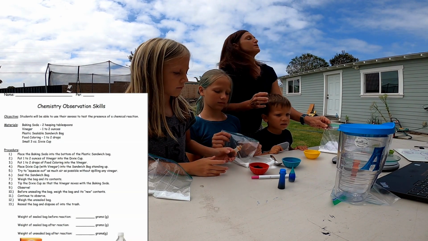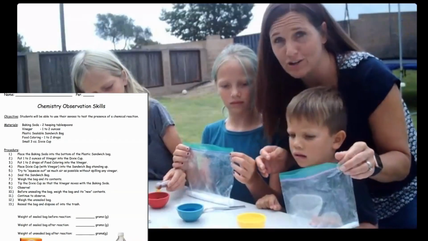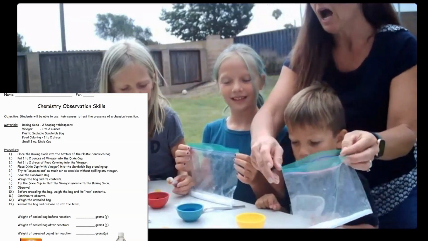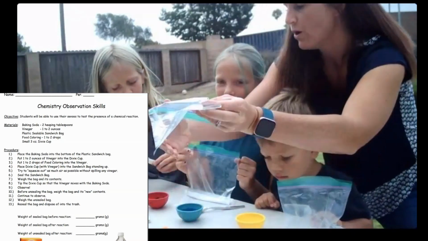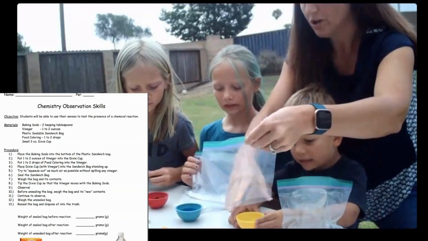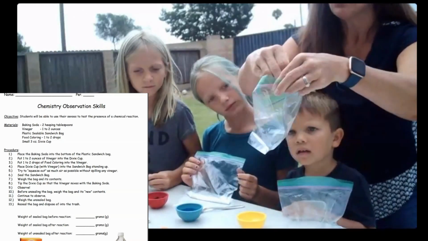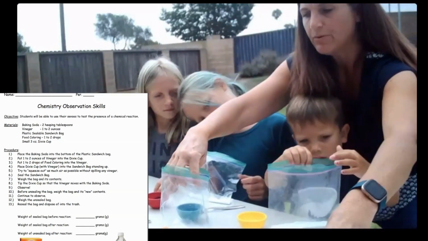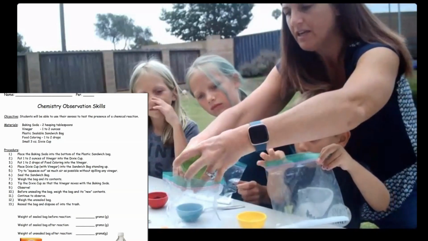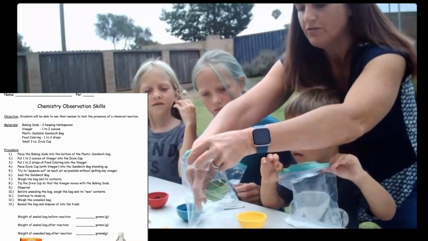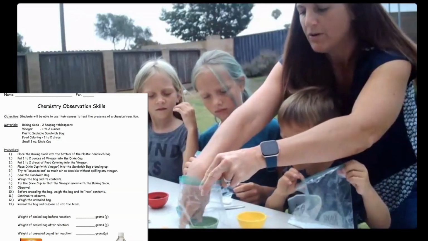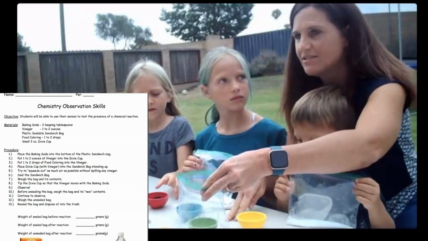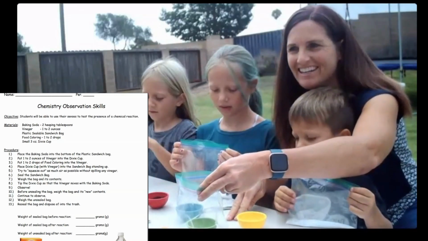This is the part that my students always mess up, and I am very sure that my kids are going to as well. I'm just gonna show you what we do. Nope, don't touch yet. You are gonna take your plastic bag and set it on the table, and very carefully put your vinegar cup in there, but without spilling any of the vinegar. You see how tricky that's gonna be?